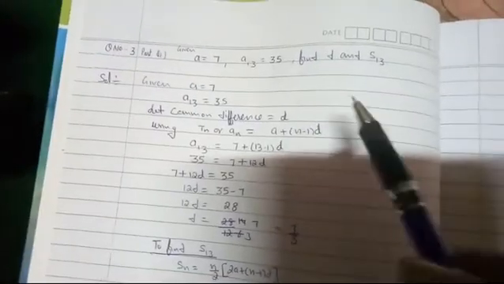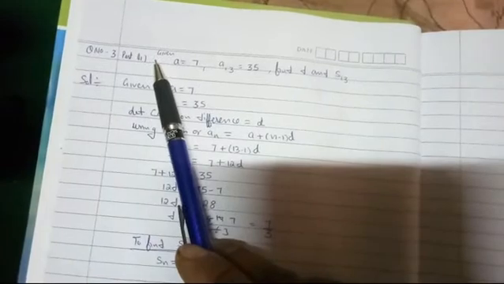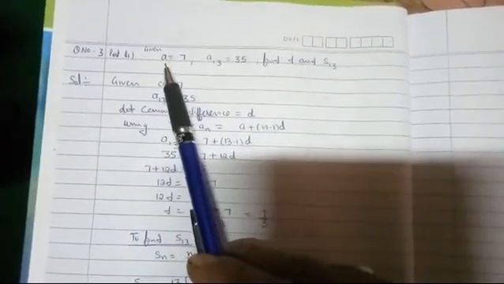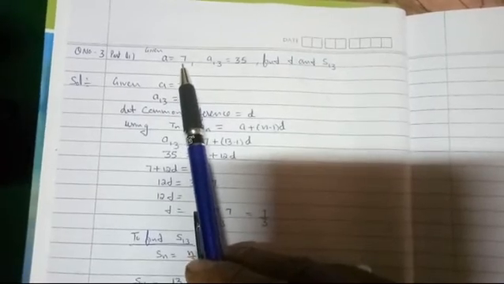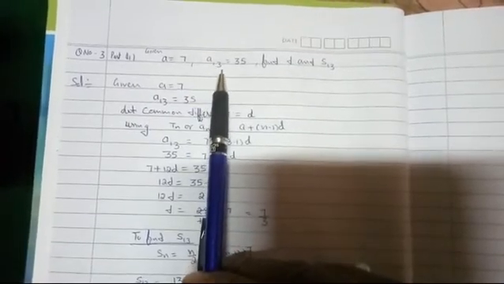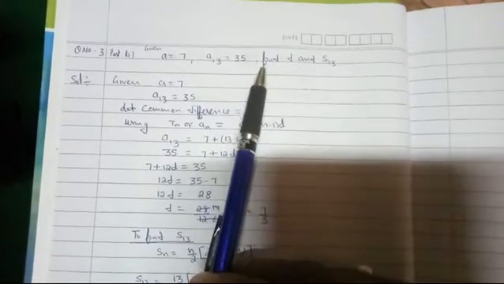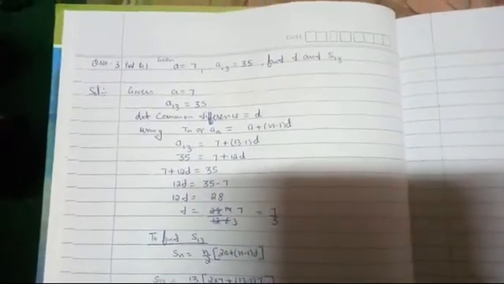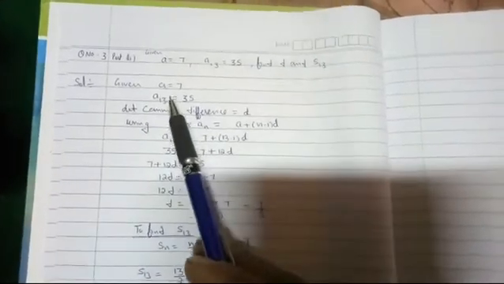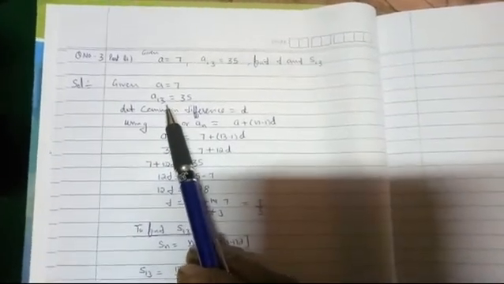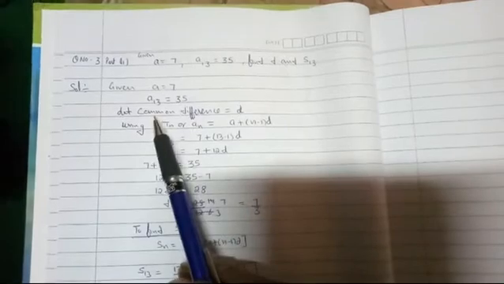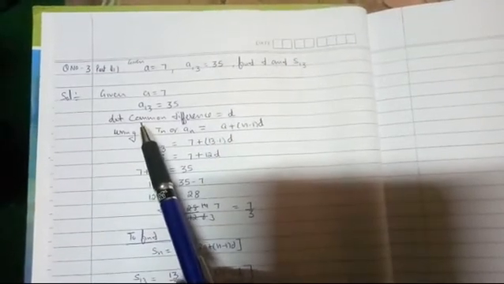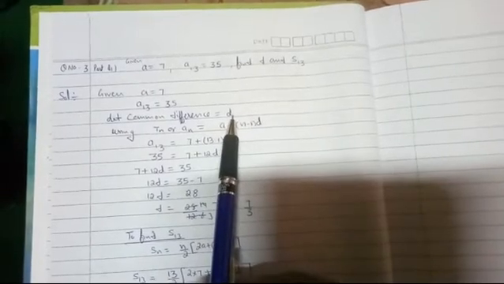Now the second question, which I took from question three, part 2. In this question the value of a is 7 and the 13th term is given as 35. We have to find the value of d and the sum of the first 13 terms. The common difference is not given here, so let the common difference be d.